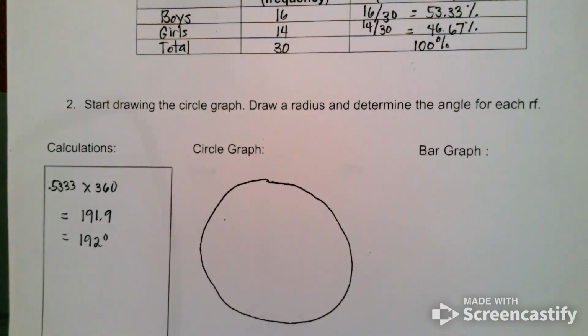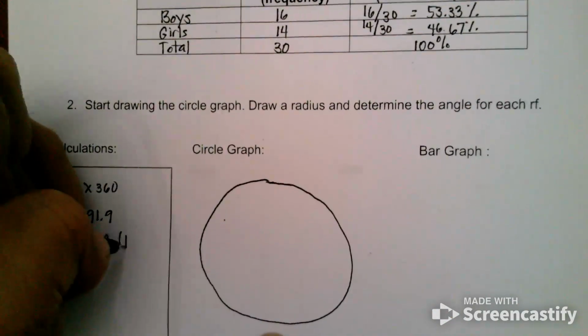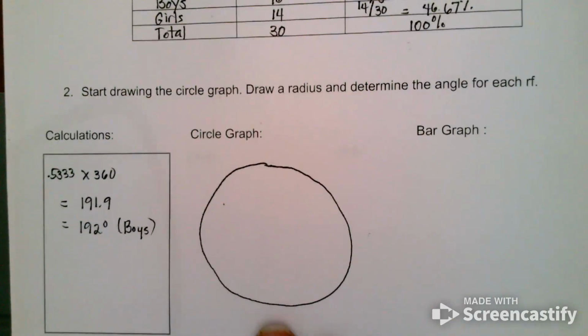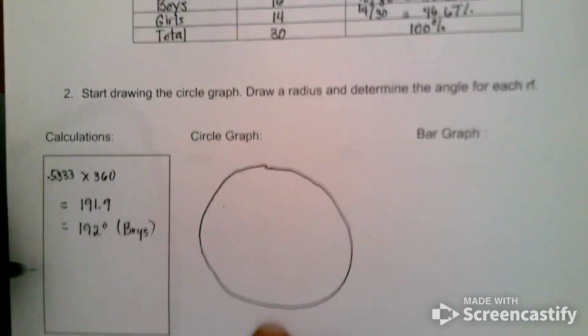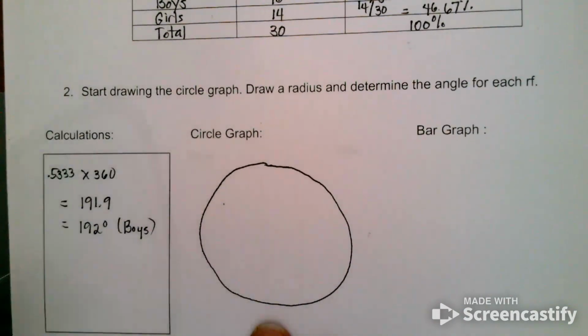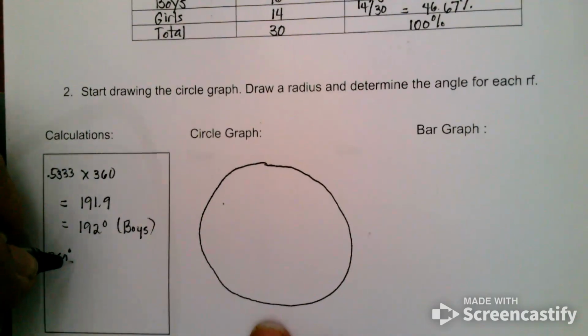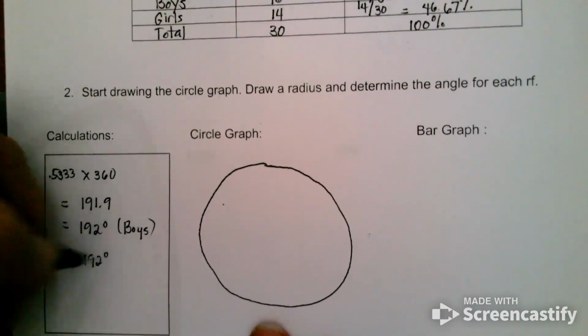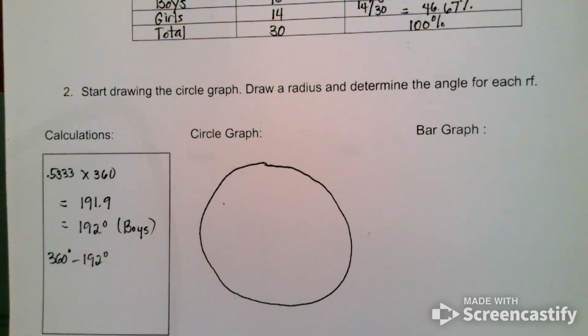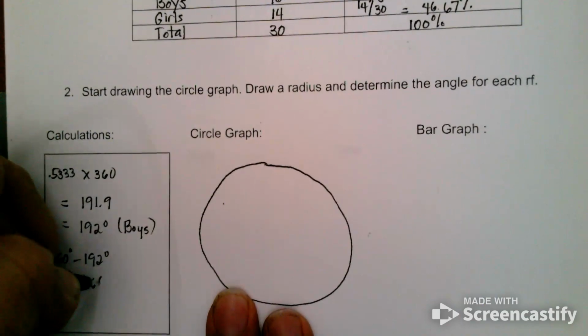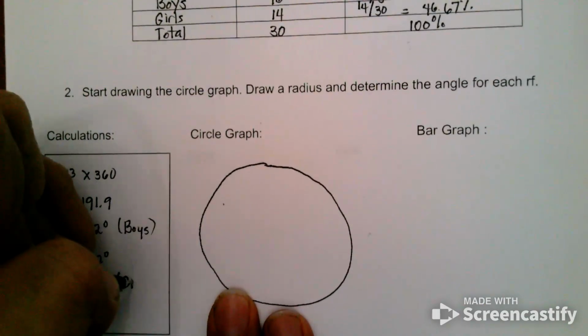This is the degrees for the boys. Which means the degrees for the girls would simply be, since there are only two, I just have to subtract 192 from 360. So 360 minus 192 gives me 168 degrees for the girls.